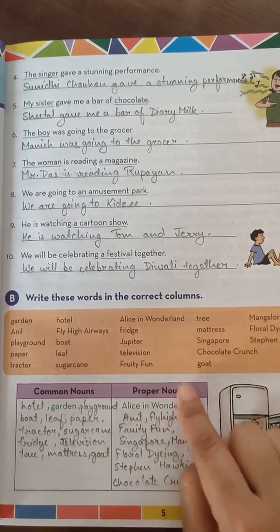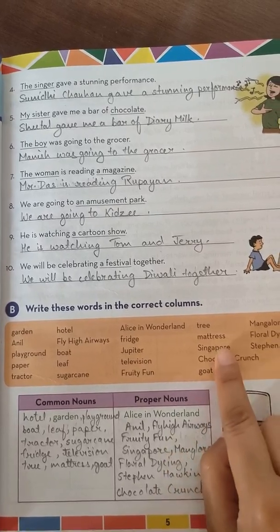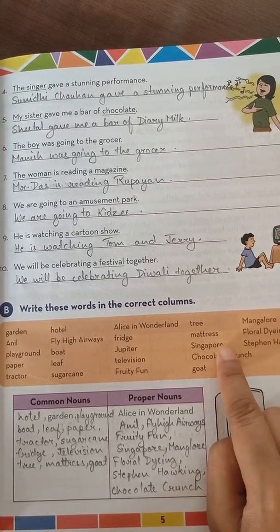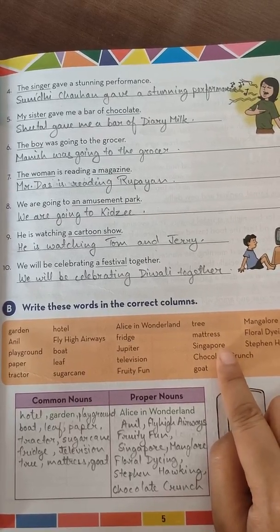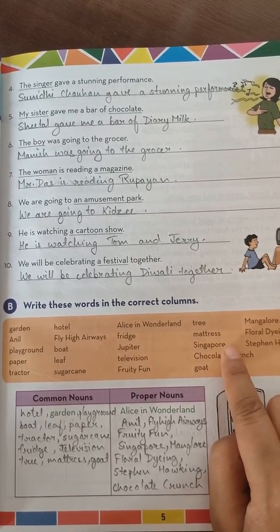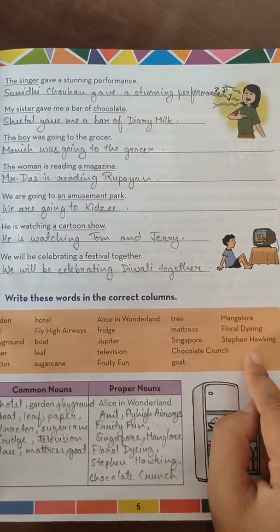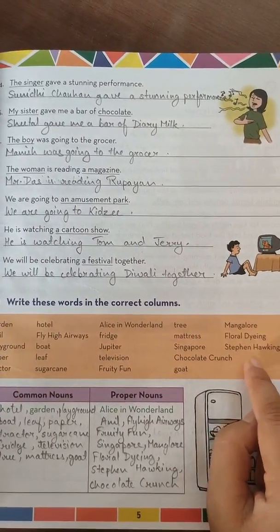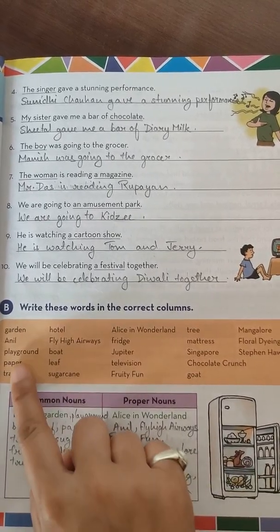Jupiter is a specific name, so you will write it in the proper nouns column. Singapore is a name given to a specific place, so you will write Singapore in the proper nouns column. Stephen Hawking is a proper noun, so you will write it here in the proper nouns column.